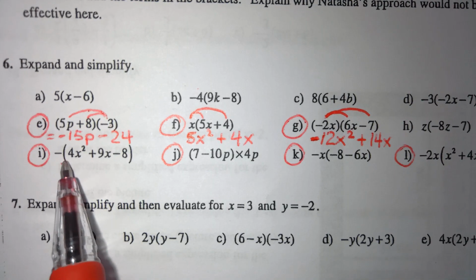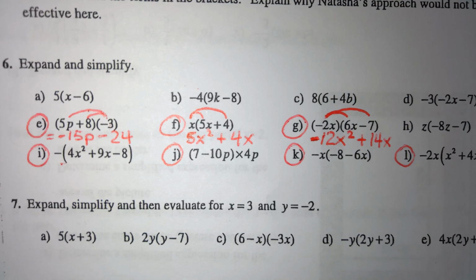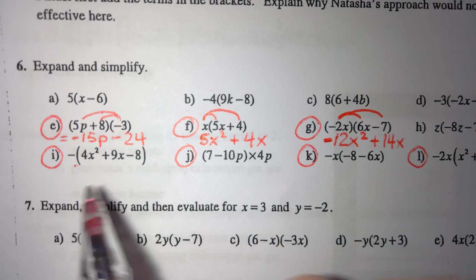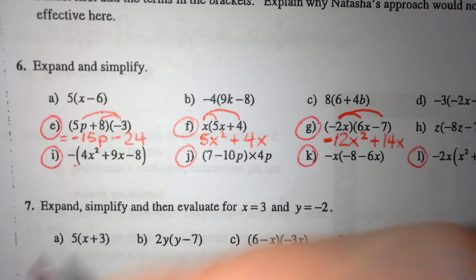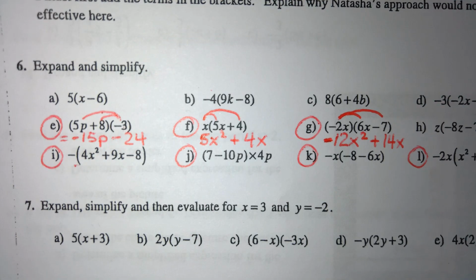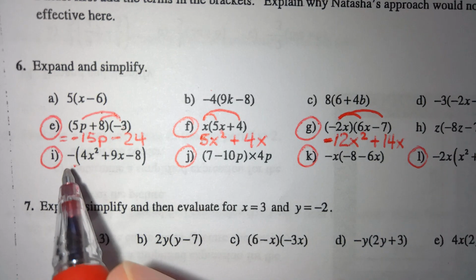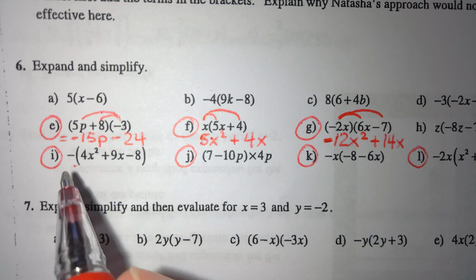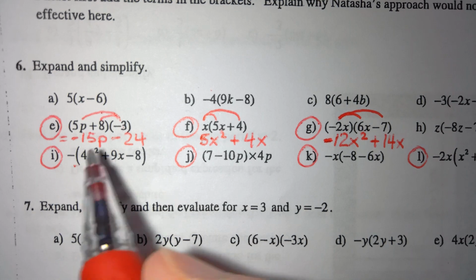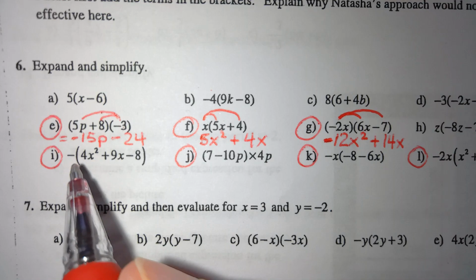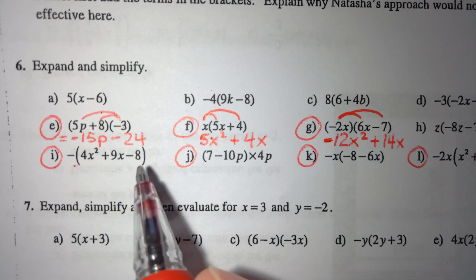So this one, who has the answer for me for I? Brian, can you help me with I? Okay, so it's just a negative. So this is actually just like yesterday. I want to throw different types of questions in here. So this is just like yesterday's, so -1. You're just multiplying a -1 to everything in the bracket.